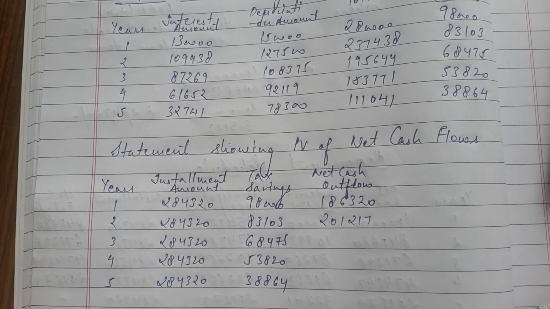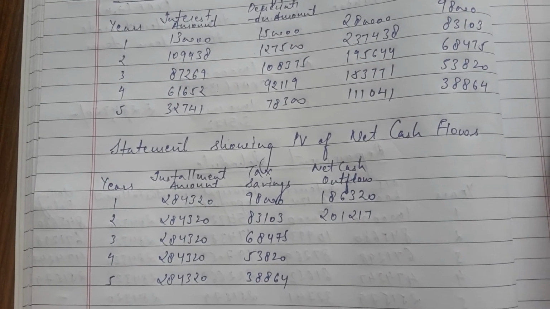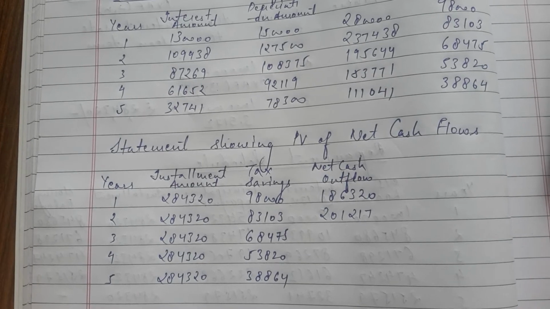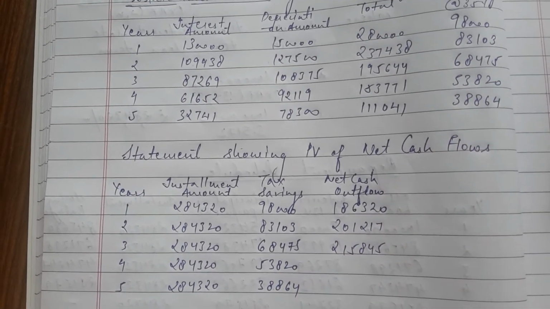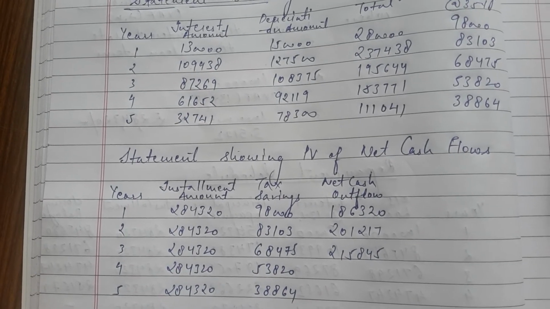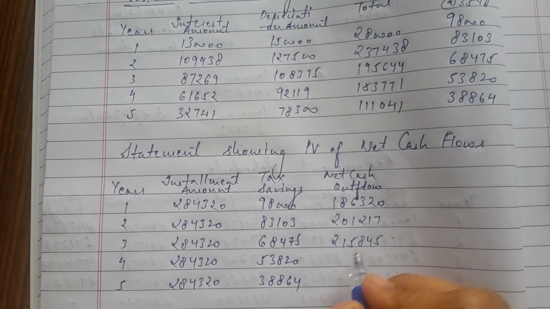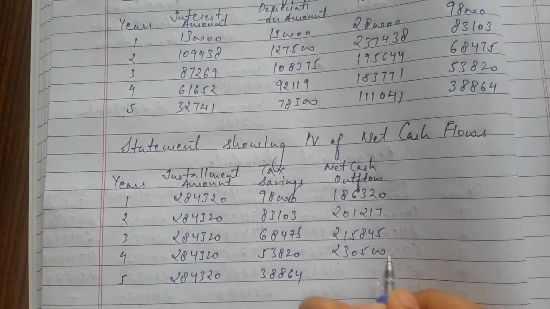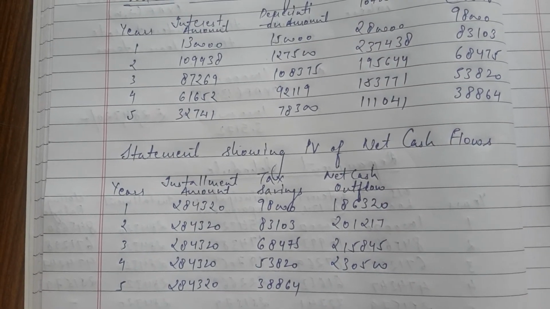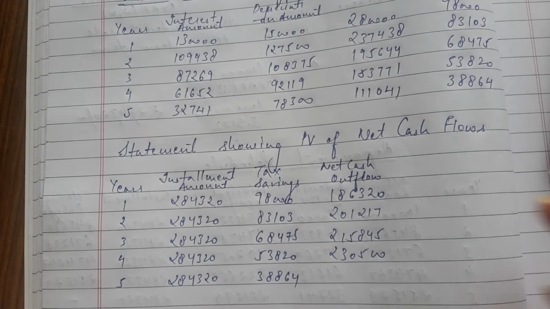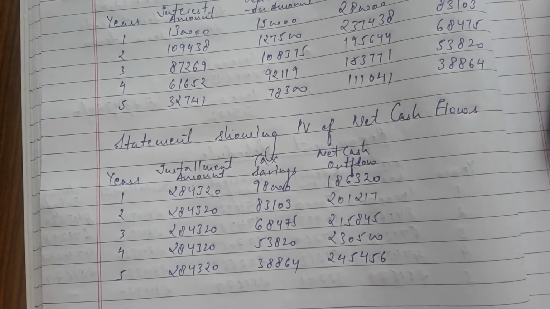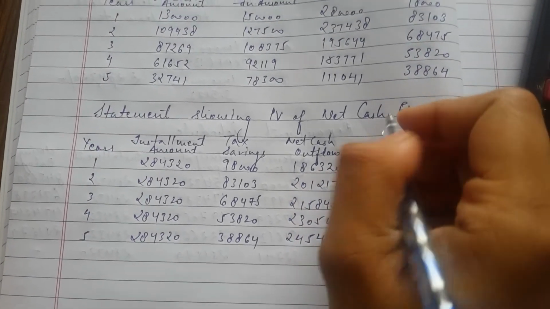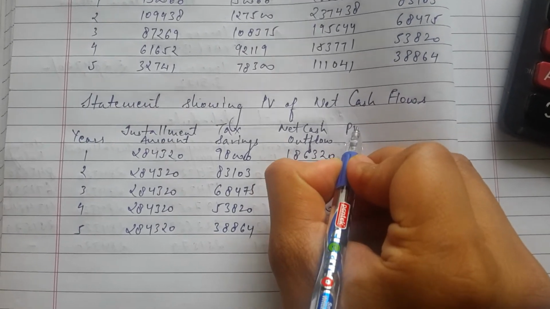For the third year, 284320, it is 215,845. Then for the next year, it is 230,500. Last year it is 245456.